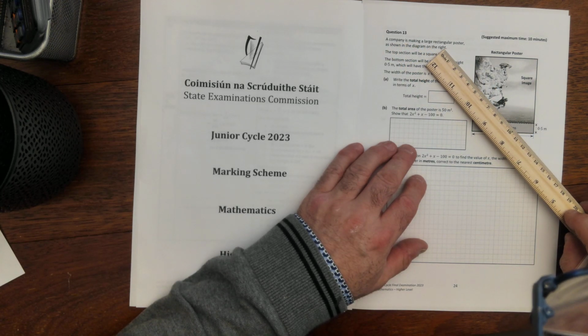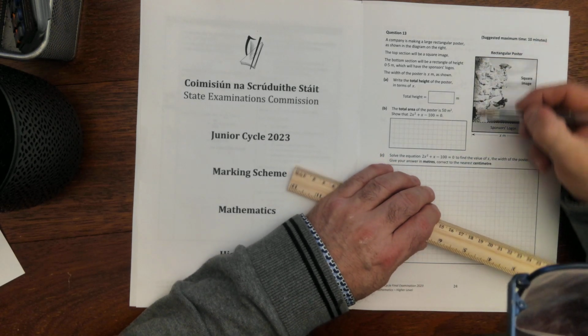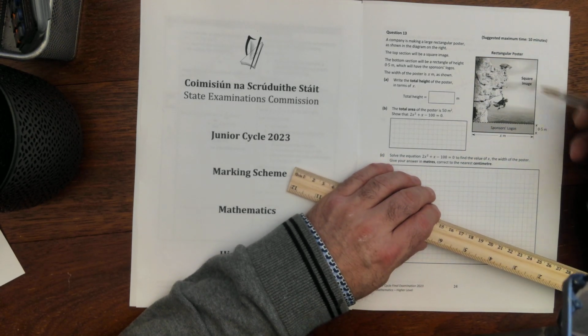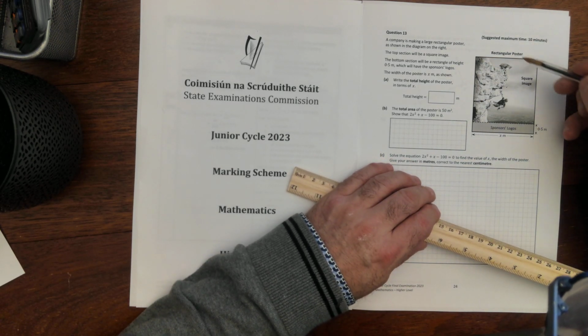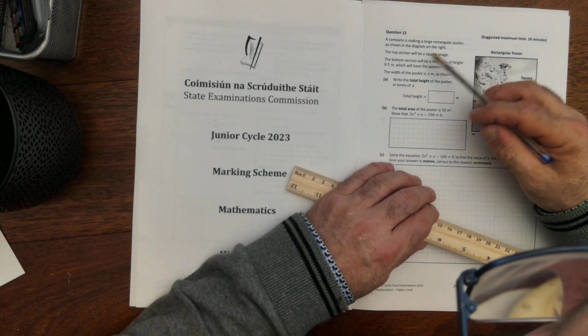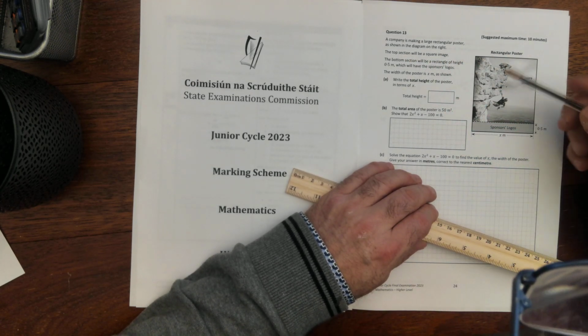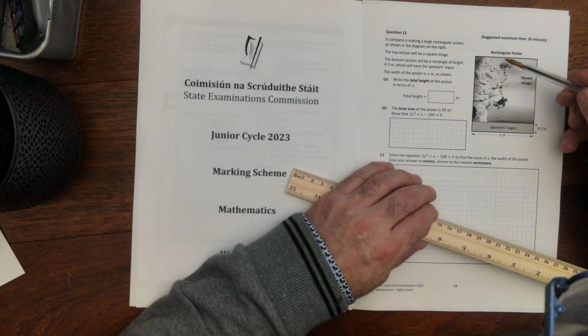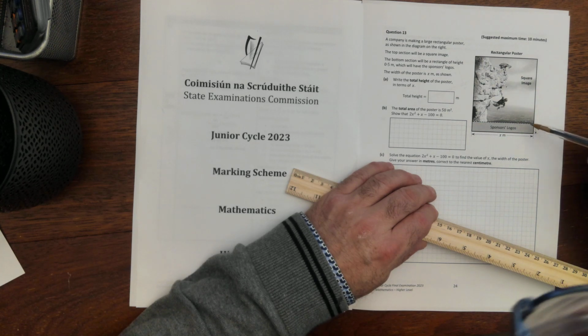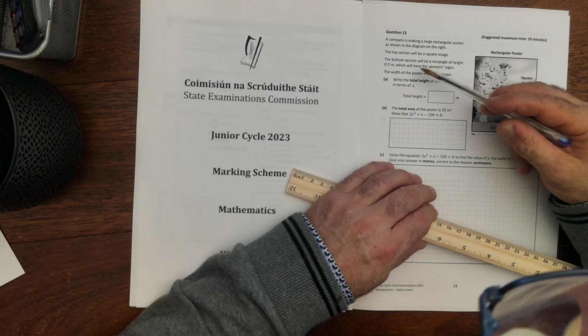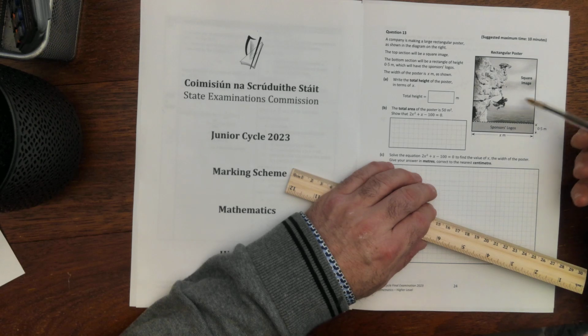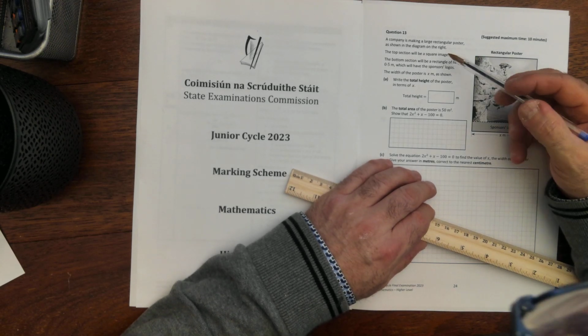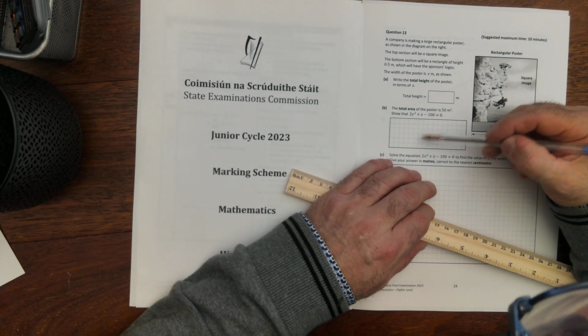Okay, anyway, a company is making a large rectangular poster as shown in the diagram on the right. So what is a rectangle? It's a quadrilateral with 4 right angles and with opposite sides of equal length. The top section will be a square image. So it's a square and then a little bit sticking out of the square. So this reminds me of the completing the square technique. So I'd say that might be a choice down along, but maybe not.